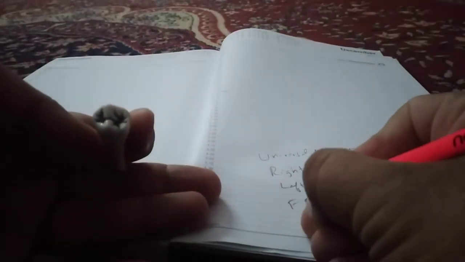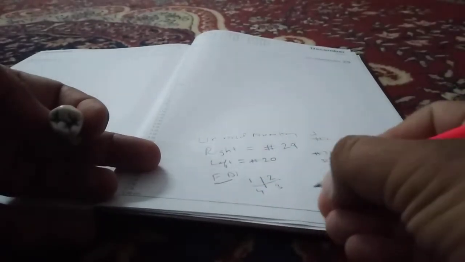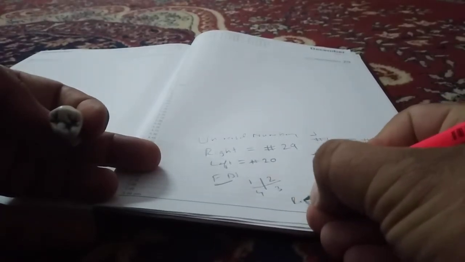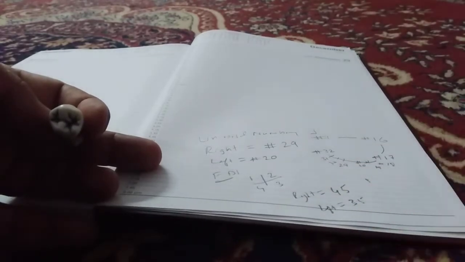The FDI numbering is a two-digit numbering system or binomial numbering system. These are the quadrants 1, 2, 3, 4. So the right is 4, 5, and the left is 3, 5.